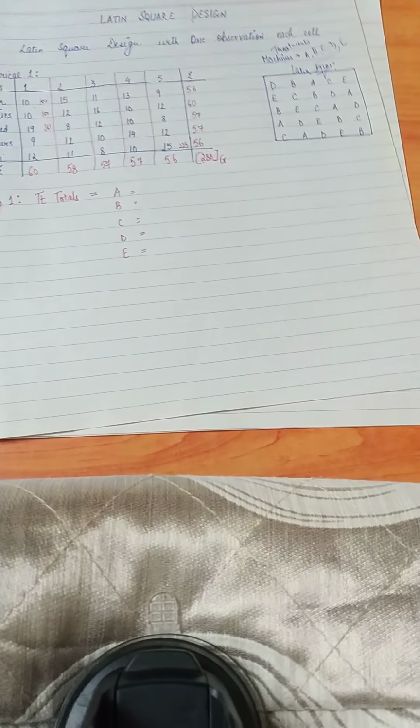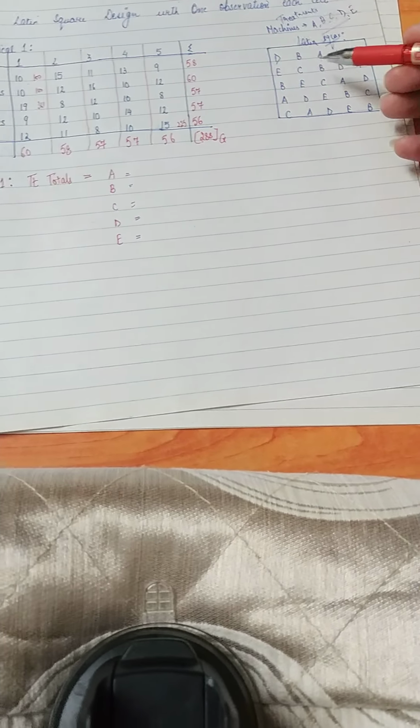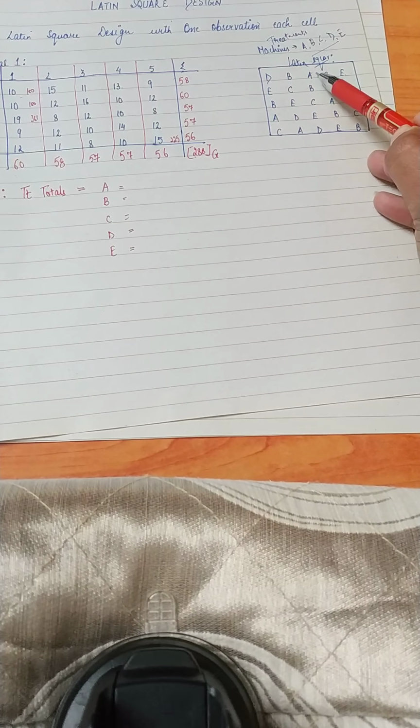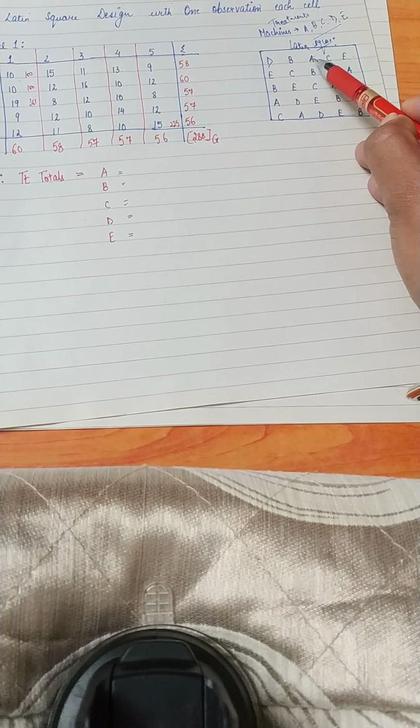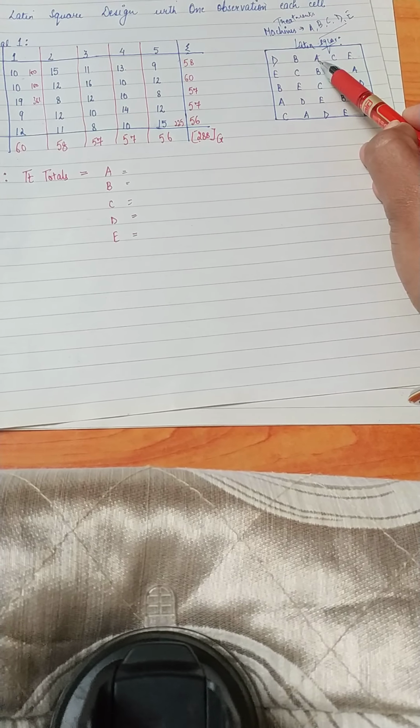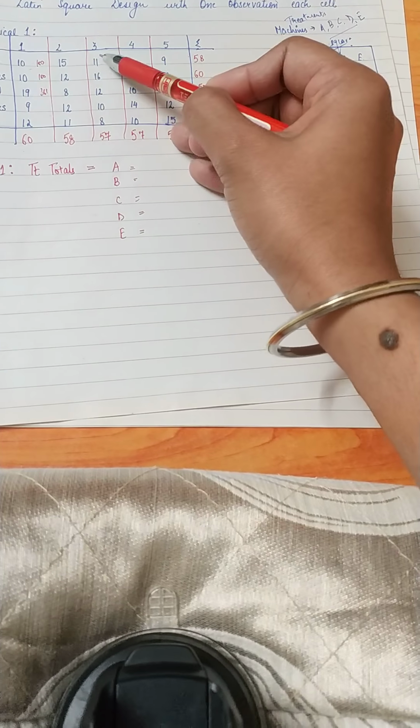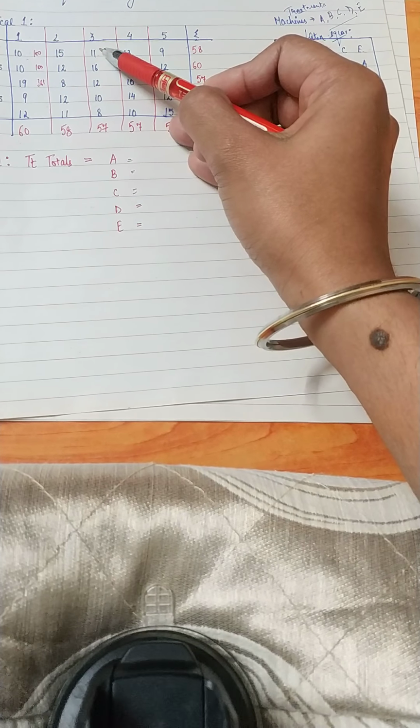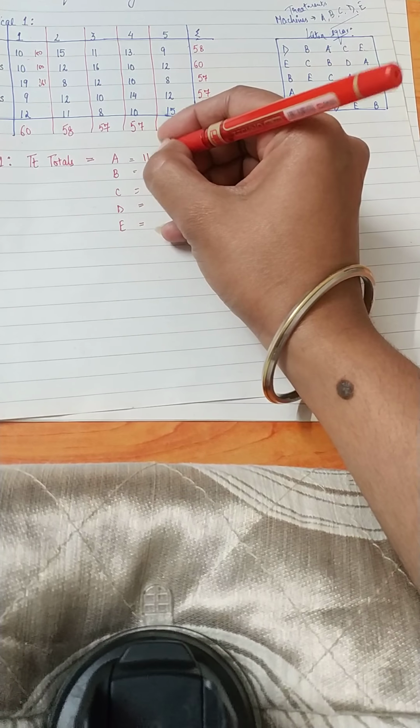So you look at this table, this Latin square. In Latin square, A is the third cell. So यहाँ पर थर्ड सेल कौन सा है? 11. So 11.